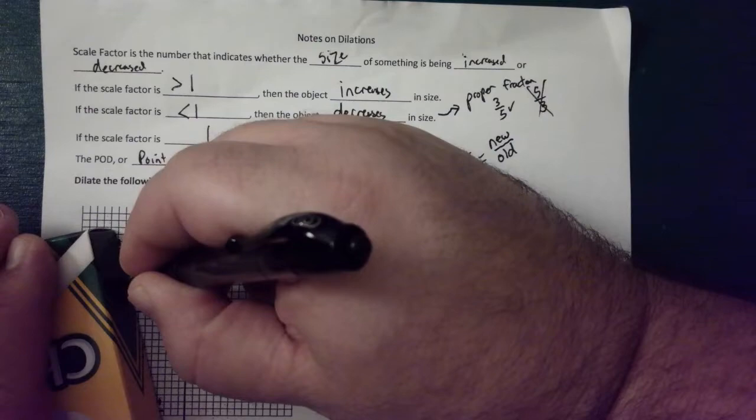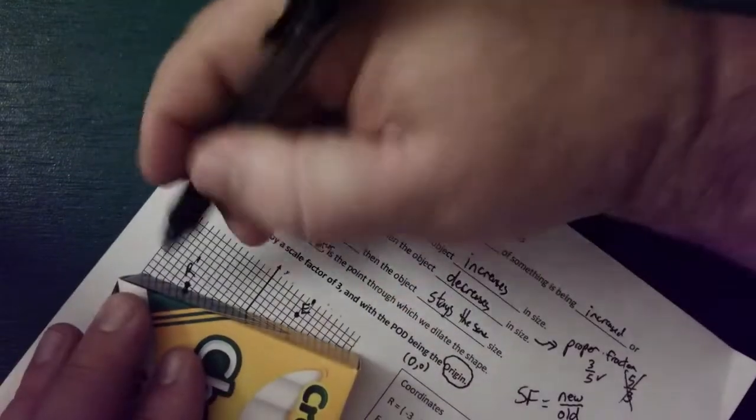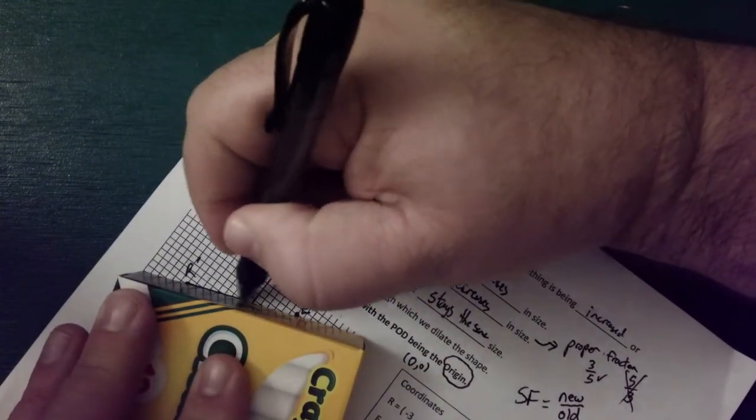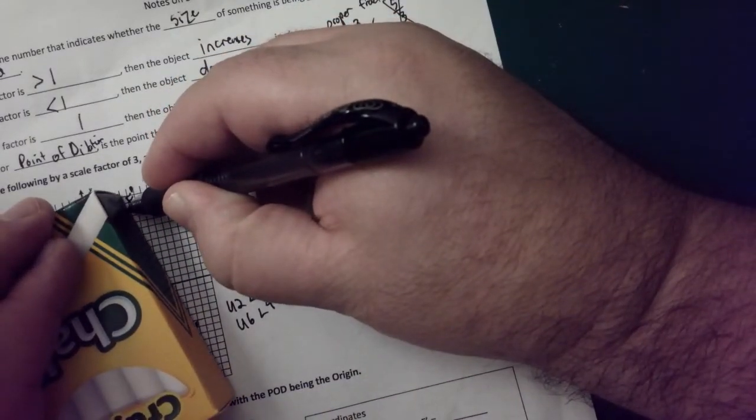All right, I'm going to connect the dots. What we should see is the exact same picture, just blown up. I do want you to connect the dots so you can see that everything looks all right, and that it should be blown up and look exactly the same, just bigger or smaller, depending on the scale factor.